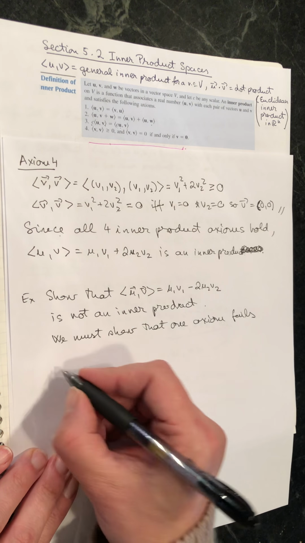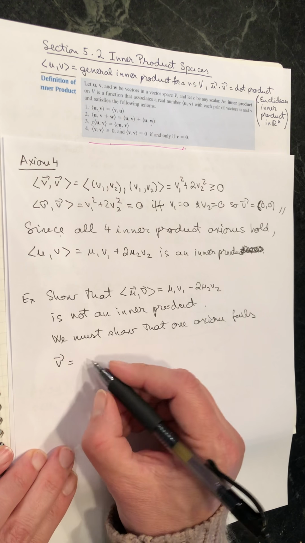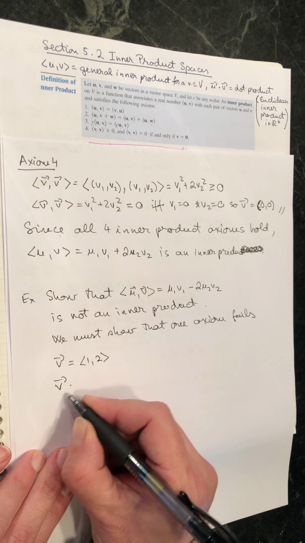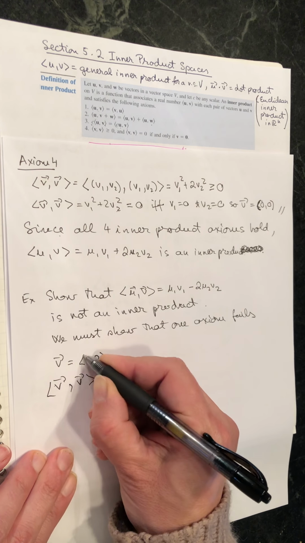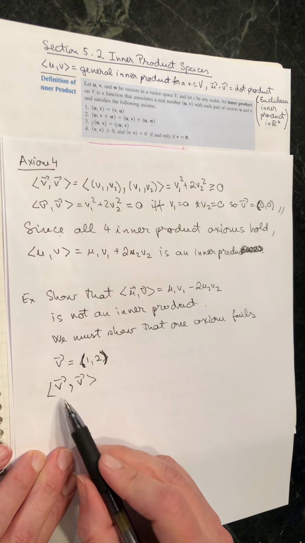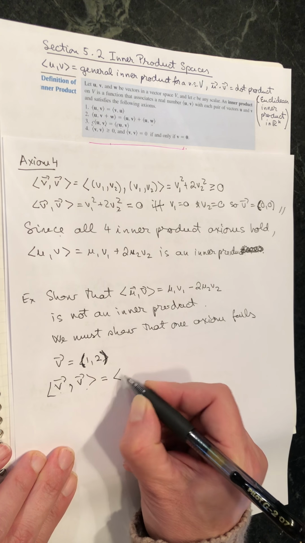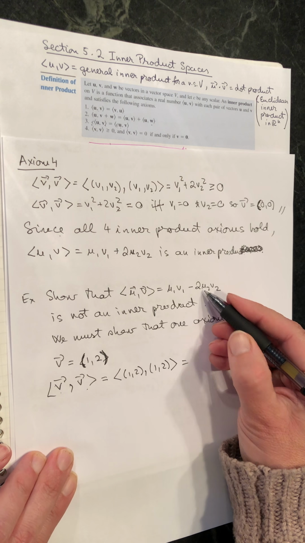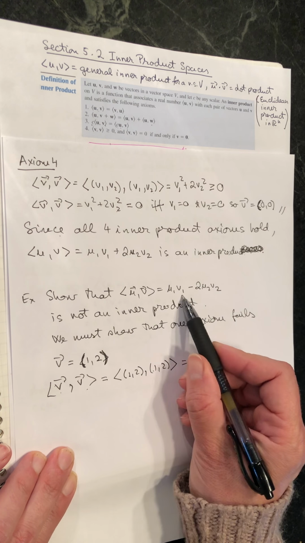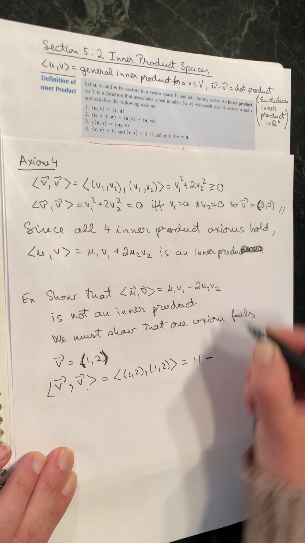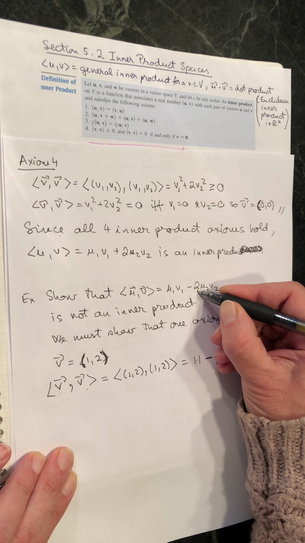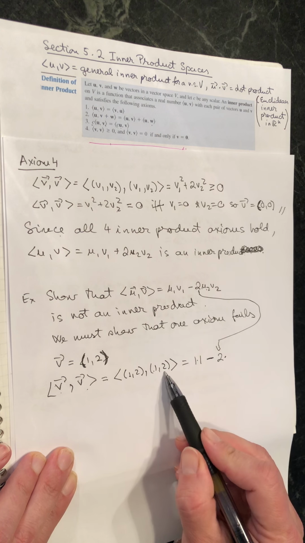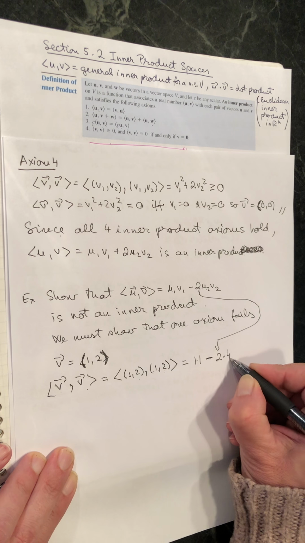For example, for the vector given by 1, 2, the product of V with itself gives you the product of 1, 2 with 1, 2. According to this definition, I have to multiply the first components, that's 1 times 1, minus, I have to bring down this 2 over here, and multiply the second components together. 2 times 2 is 4.